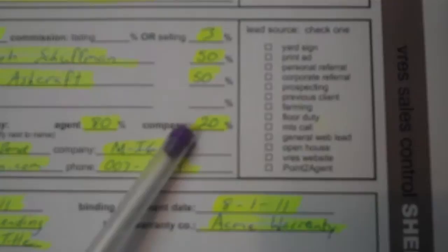Below that, we have the agent split with the company. This is the split that you worked out originally with the company. So in this case, the agent gets 80% and the company gets 20%. Below that, if you're working with an outside agent, that's an agent that's not working with Village. A lot of people write agents here that are at Village. This is just for people that are working at, say, Crylike or someplace like that.